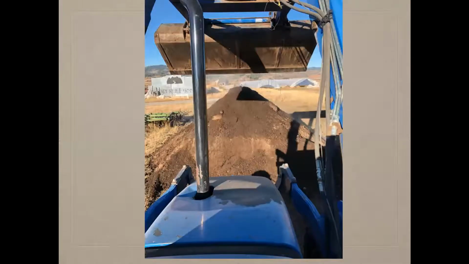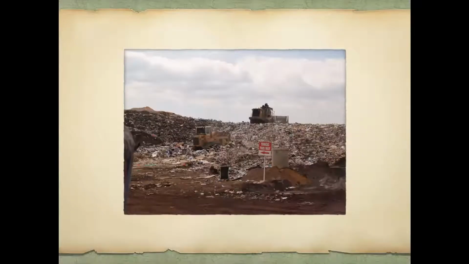And compost is a wonderful end product that's stable and is not releasing those volatile gases into the air any longer. And the last option is the landfill.